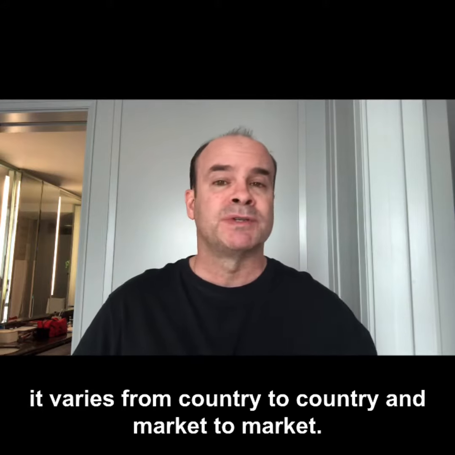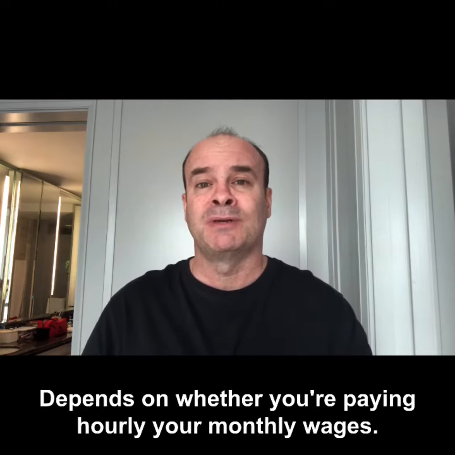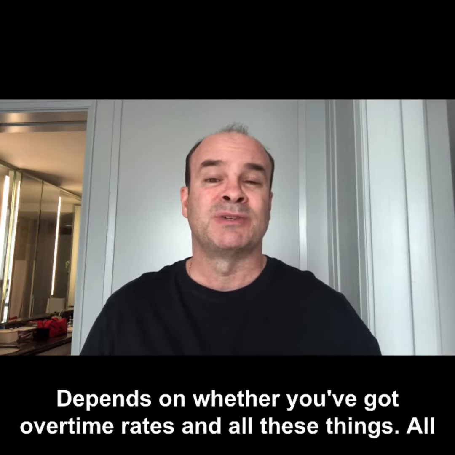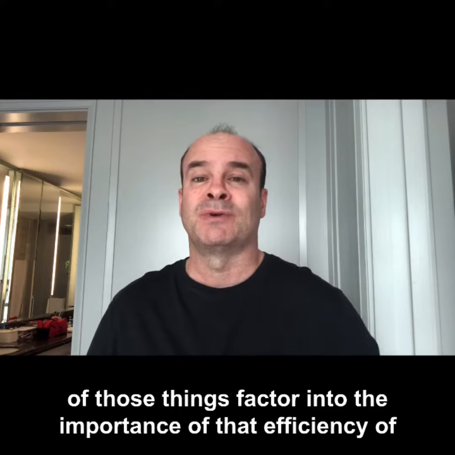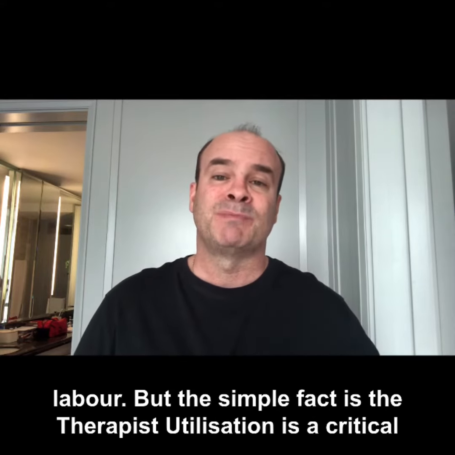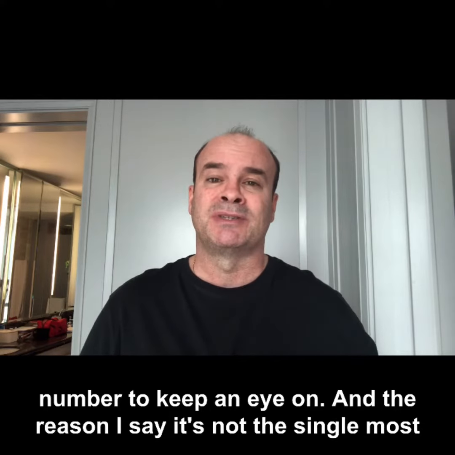profitable. Of course, it varies from country to country and market to market, depends on whether you're paying hourly or monthly wages, depends on whether you've got overtime rates and all these things. All of those things factor into the importance of that efficiency of labor. But the simple fact is, the therapist utilization is a critical number to keep an eye on.